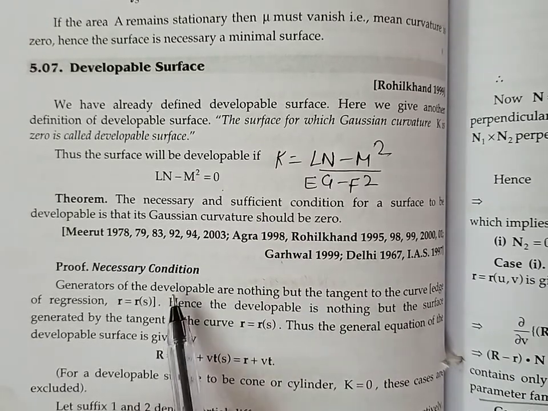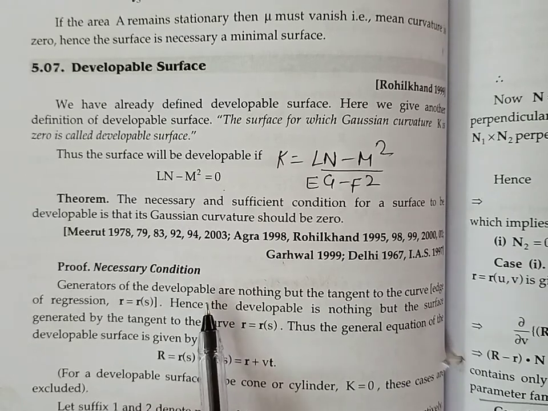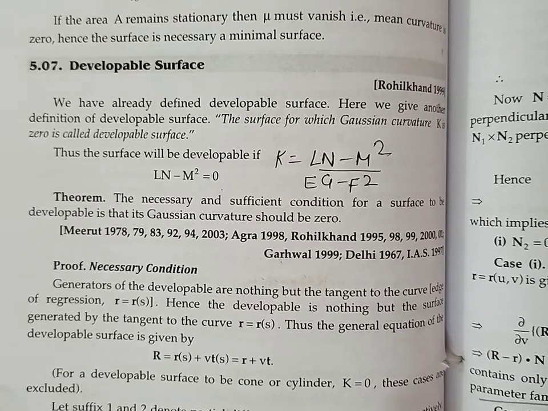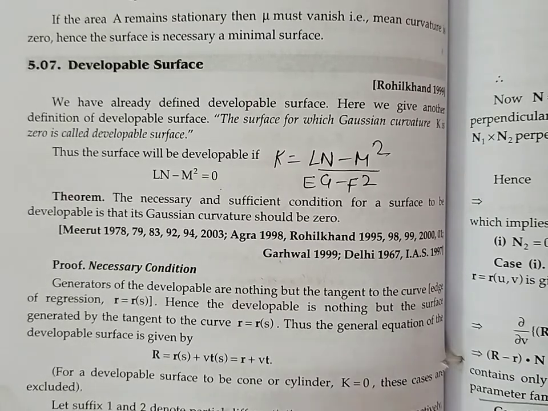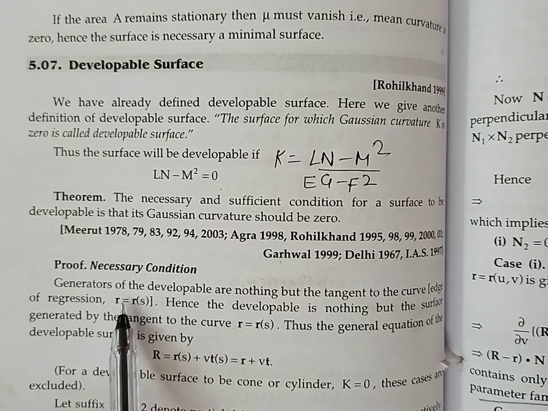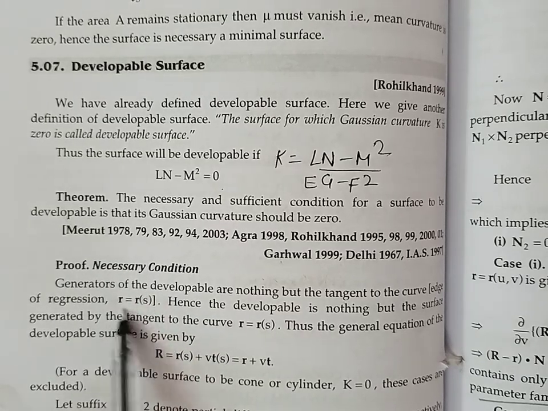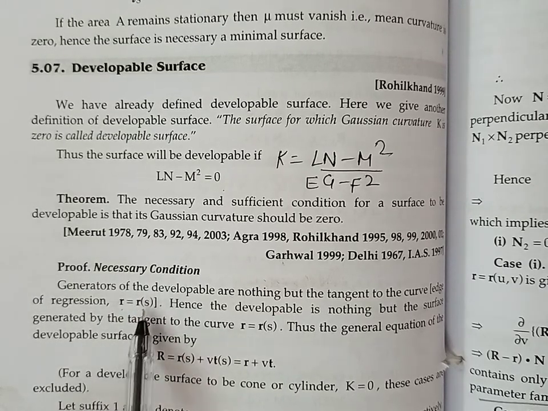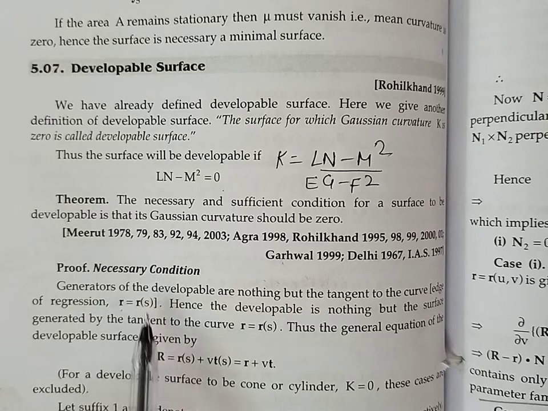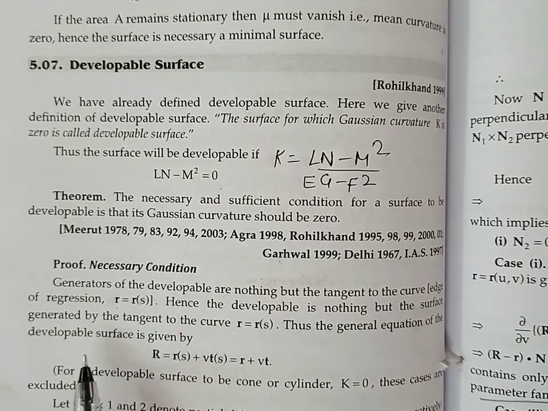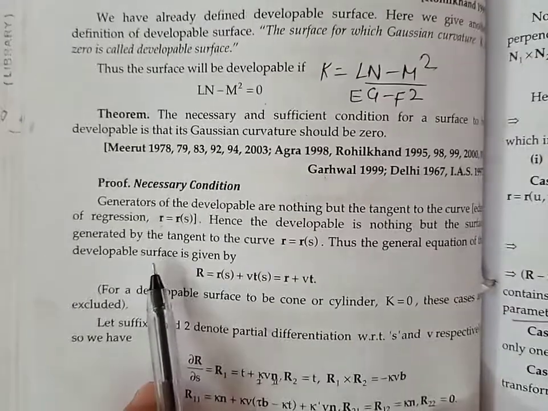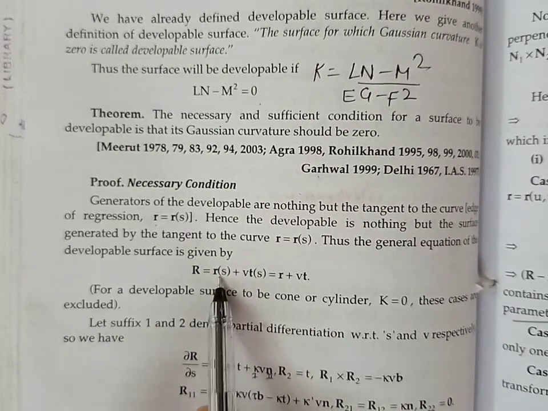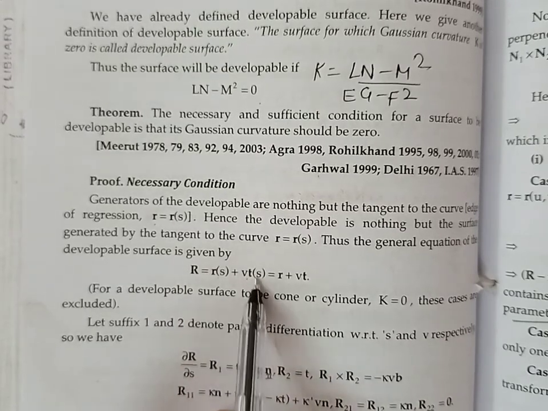Now what is developable surface? Developable surface is the surface which is generated by the tangents to the edge of regression. If the curve which is edge of regression is denoted by the equation given by vector r is equal to vector r, which is the function of s, then the equation of developable surface is given by vector R is equal to the vector r plus v into vector t.